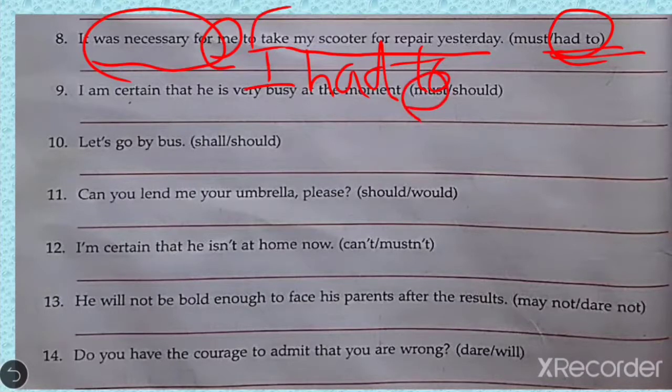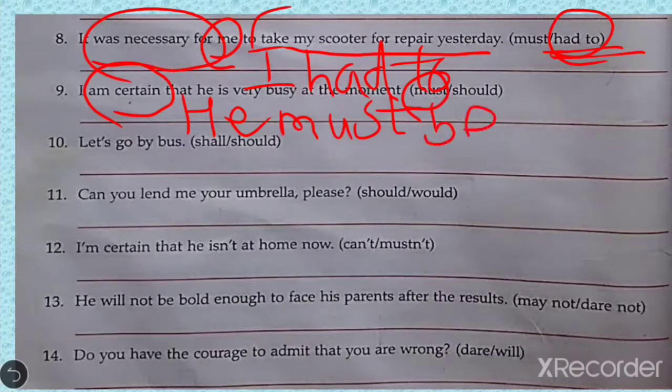And you have to remove the word certain. I am certain that, remove this. Your sentence will start here: he must be very busy at the moment.